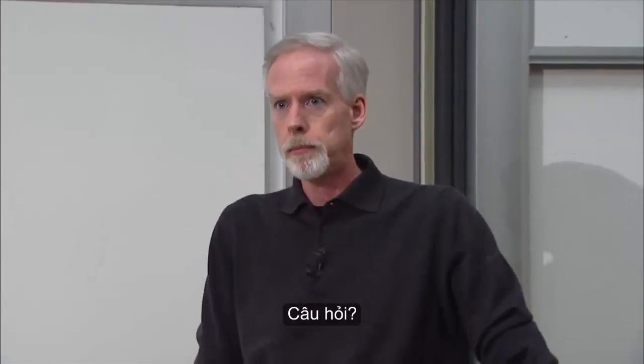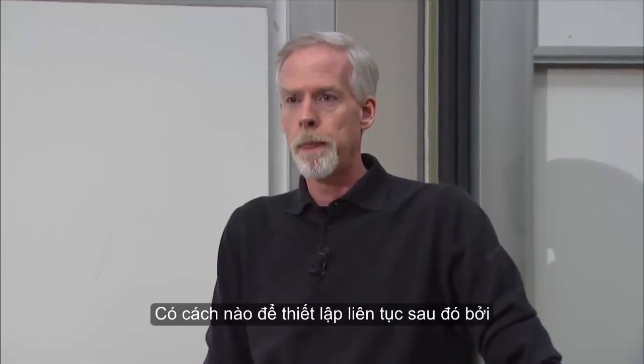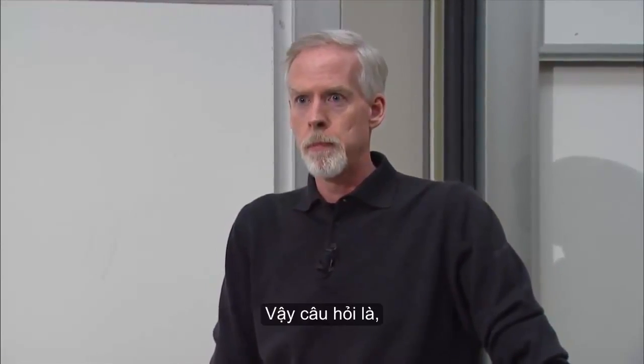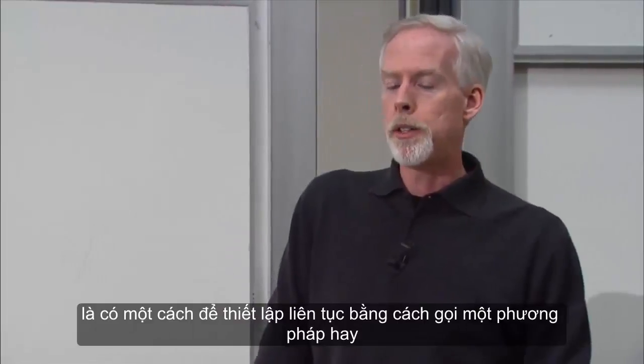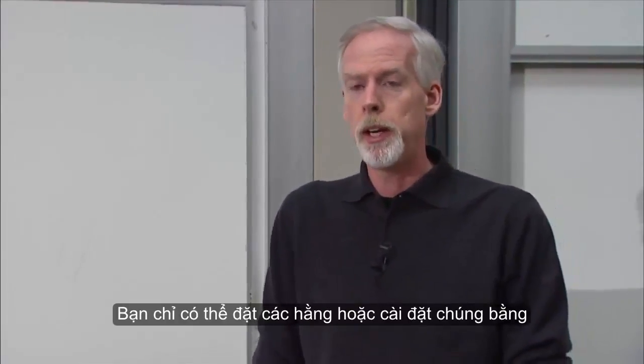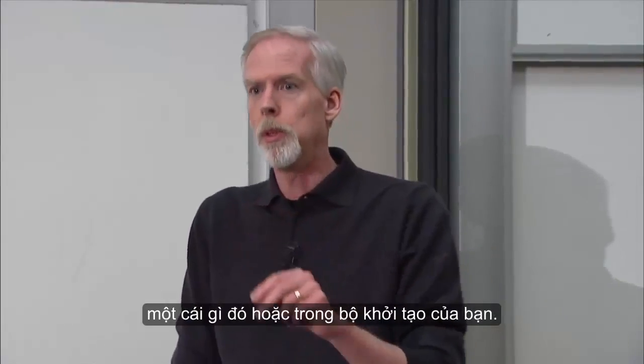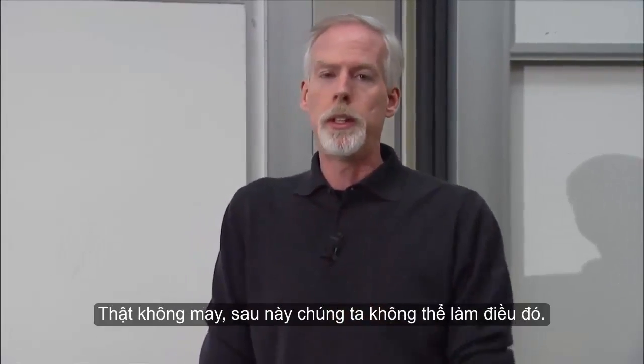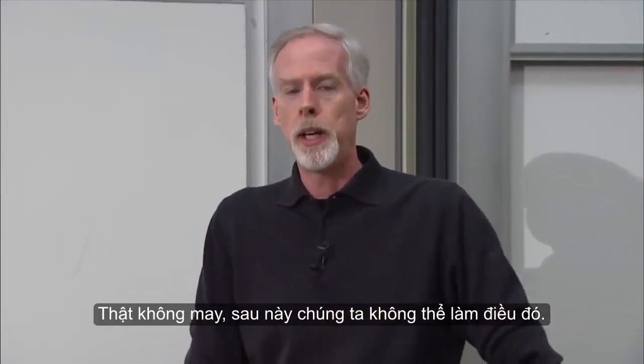Question? Is there a way to set a constant then by calling a method? So the question is, is there a way to set a constant by calling a method or something like that? And the answer is no. Okay, you can only set constants either by setting them equal to something or in your initializers. Unfortunately, later you can't do it.